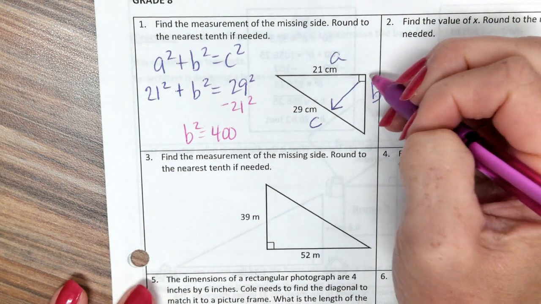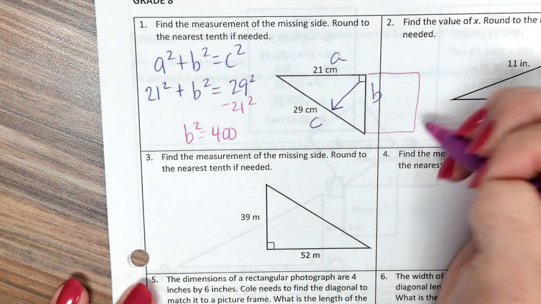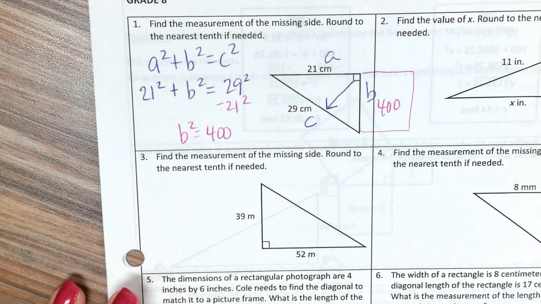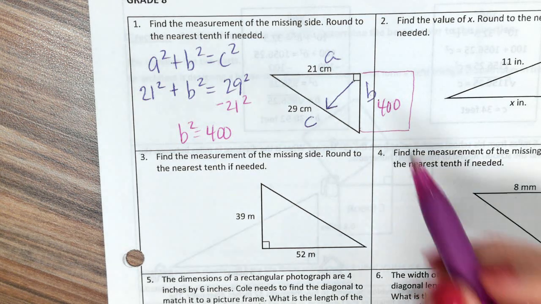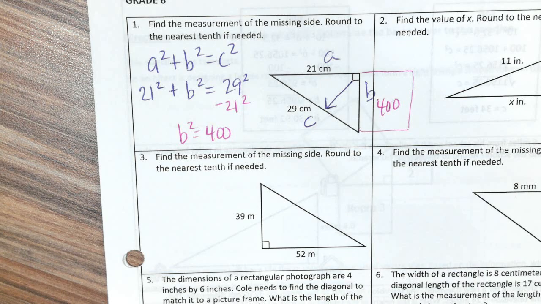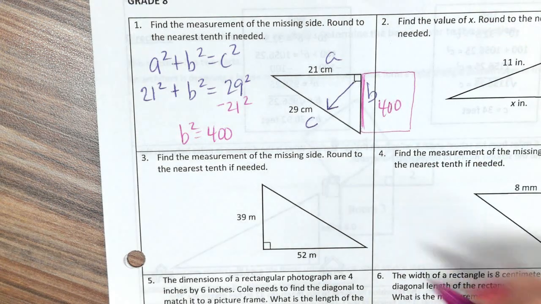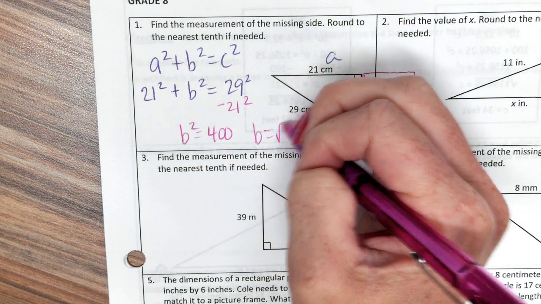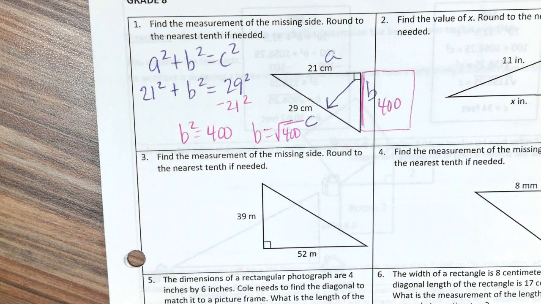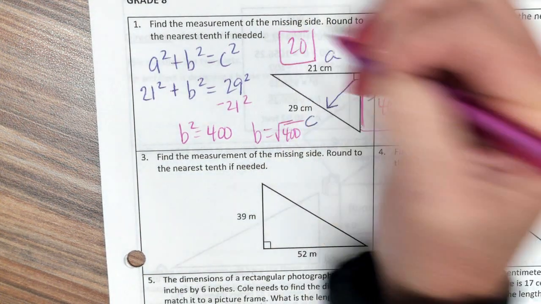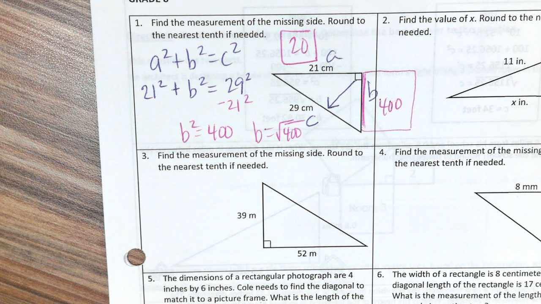Now let's talk about what we just found. That is the area of the square right here. This area is 400. You're going to be asked a question over that today. It's going to say, what is the area of the square? If it asks for the area of the square, you just don't square root your answer. Does that make sense? But I want this side length for B. So I have to square root 400. And the square root of 400 is 20. Do y'all understand when to square root the answer? If it's asking for the side length, you have to square root it. If it's just asking for the area of the square, you don't.